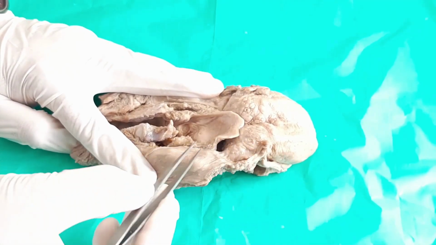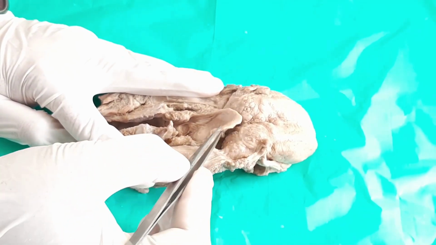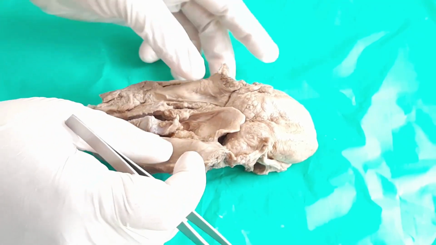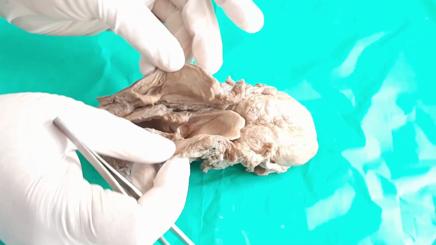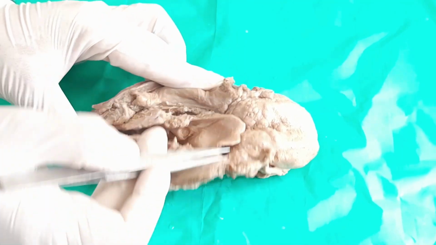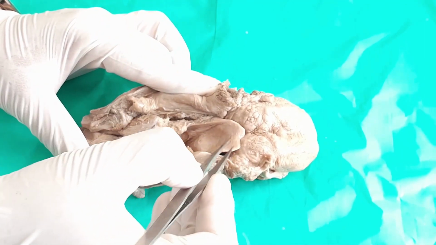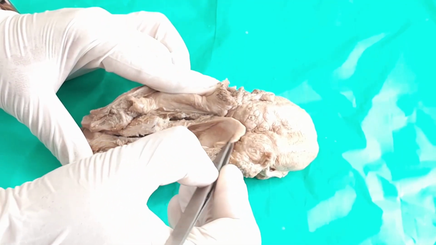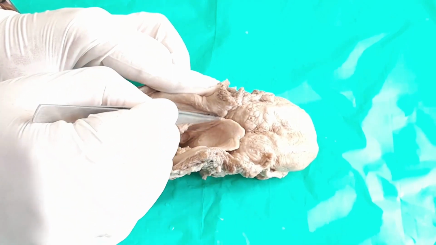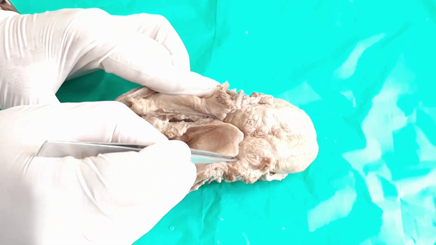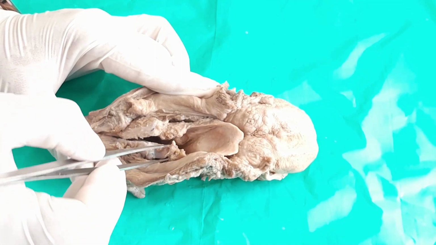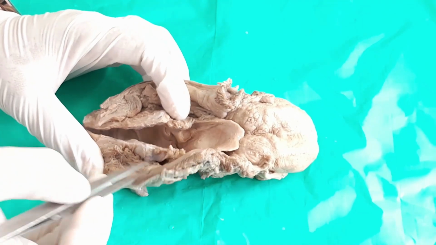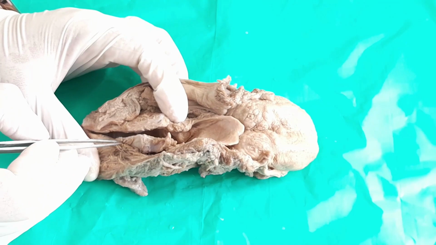This is the posterior aspect of the larynx. Actually we have cut open the wall of the pharynx. Now you can see the inlet of the larynx, which is bounded above by the free margin of the epiglottis. Here you can see a leaf-like cartilage, which is the epiglottis, and it is attached to the arytenoid cartilage, which is located over the cricoid cartilage.